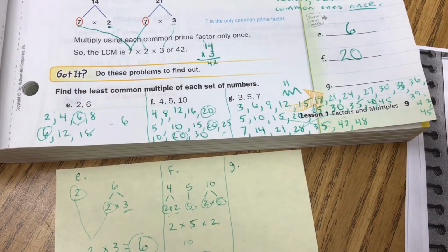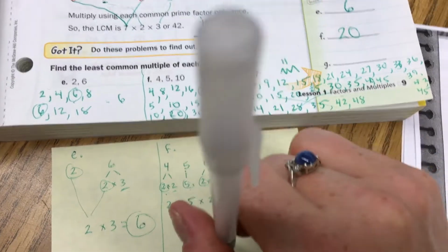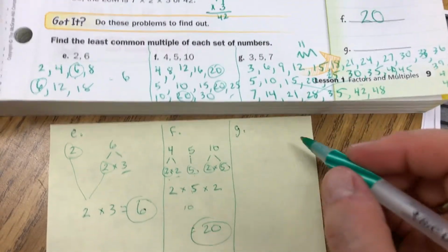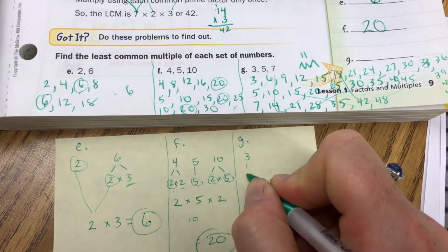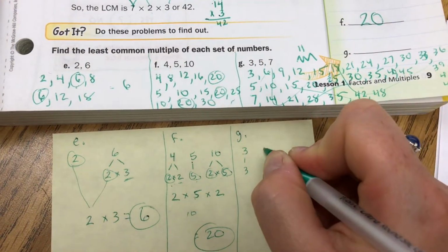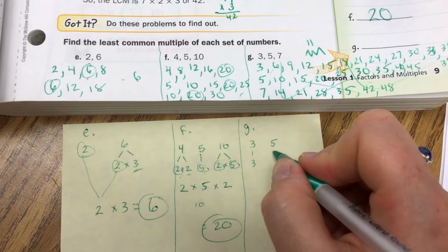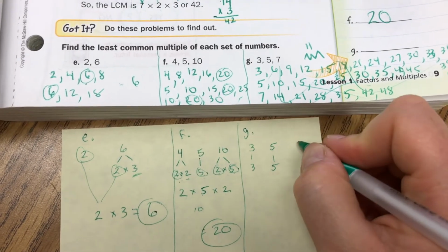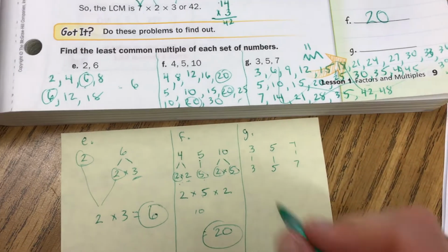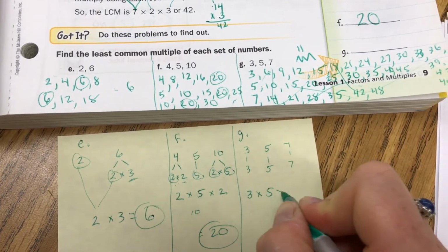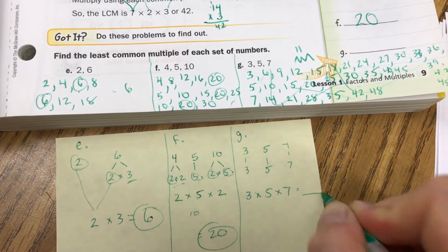Let's go to the tree. So let's do the tree. Watch. Yuck. All right, we have 3. That's easy. That's already prime. We have 5. That's easy. That's already prime. We have 7. That's easy. That's already prime. So 3 times 5 times 7 gets us our answer.